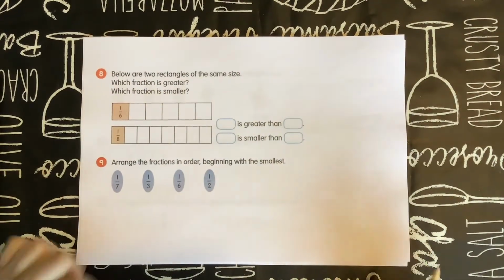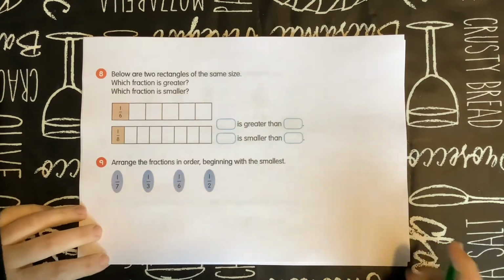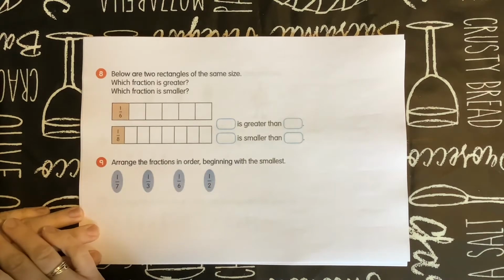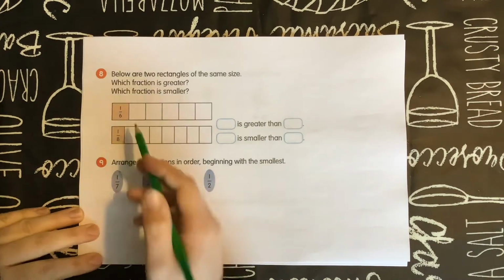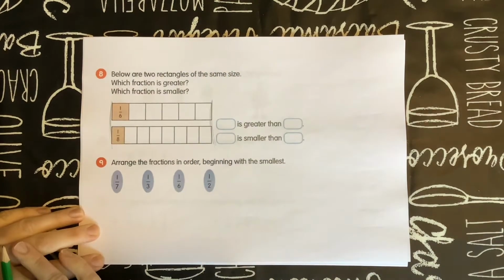So I want you to pause the video and have a go at completing this one, and I will go through the answers. So below are two rectangles of the same size. Again, that's really important. They are the same size. So which fraction is greater?